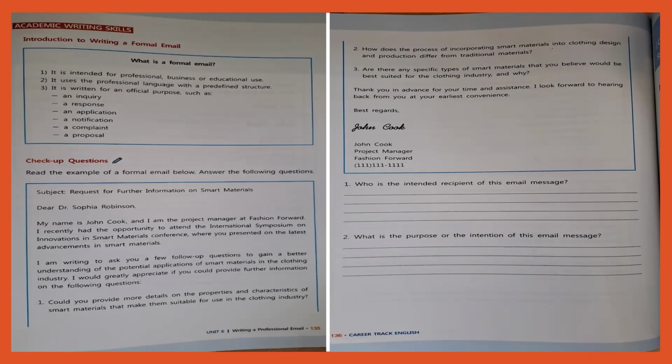Next page. Question 2. How does the process of incorporating smart materials into clothing design and production differ from traditional materials? And question 3. Are there any specific types of smart materials that you believe would be best suited for the clothing industry and why? Thank you in advance for your time and assistance. I look forward to hearing back from you at your earliest convenience. Best regards, John Cook. John Cook, Project Manager, Fashion Forward. Phone number.